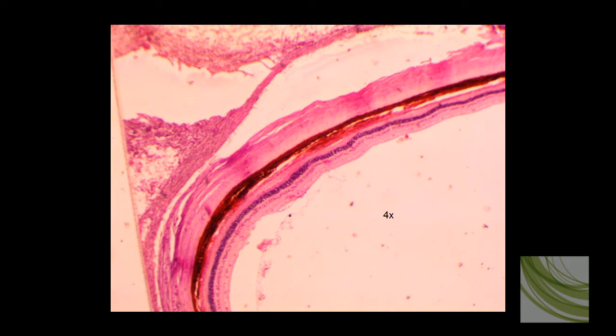This is a slide of a cat eyeball. Here is the slide of the cat eyeball using the 4x objective, and in this part of the slide we're actually looking at the retina and the choroid layer and the sclera.